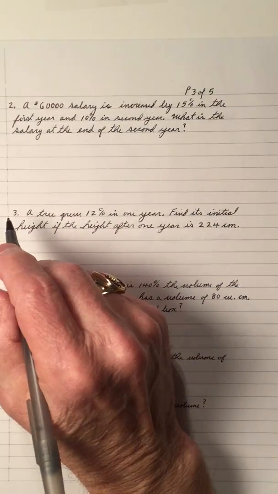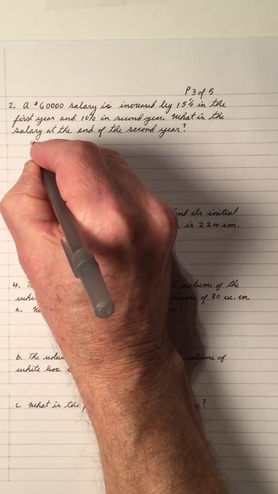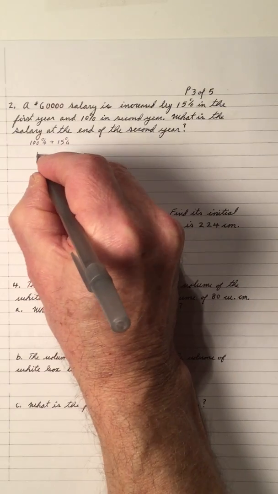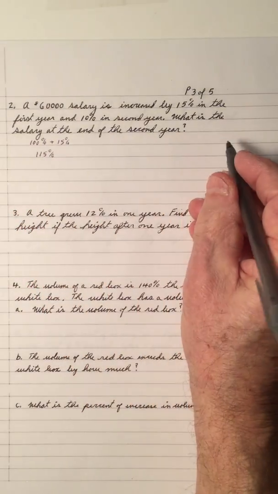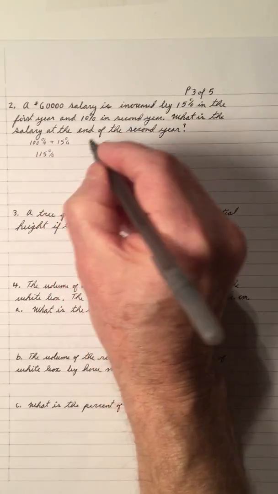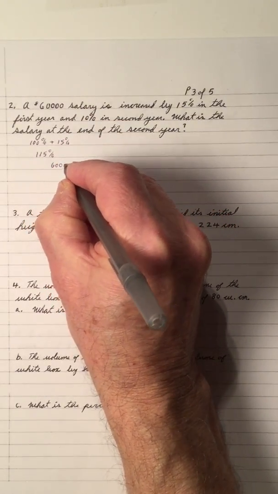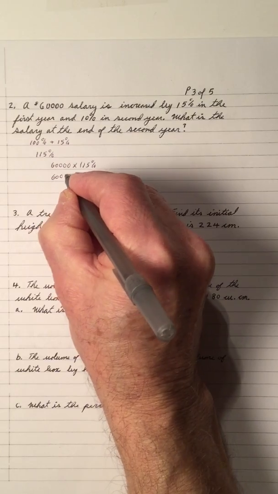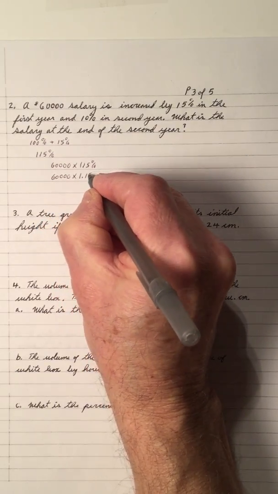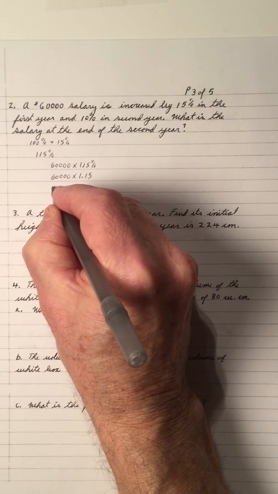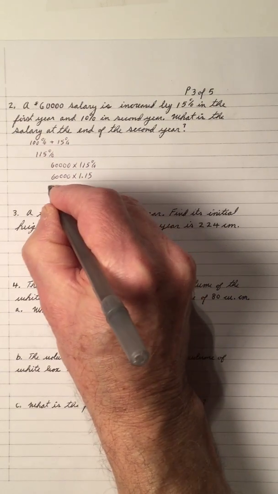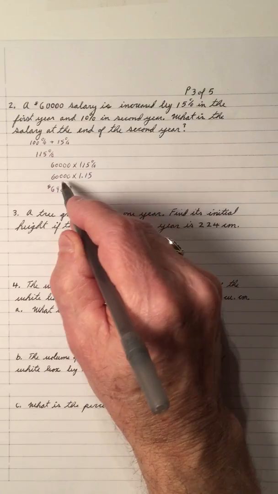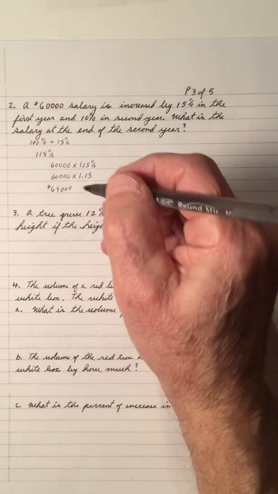So here we go. So 15% increase, remember, let's take a shortcut. 100% plus 15% gives us 115%. So if we take the 60,000 and multiply it by 115%, 60,000 times 1.15. So if you multiply that out with a calculator, you get 69,000. 15% of 60,000 is 9,000. So right away I get the answer. So quick way to do it.